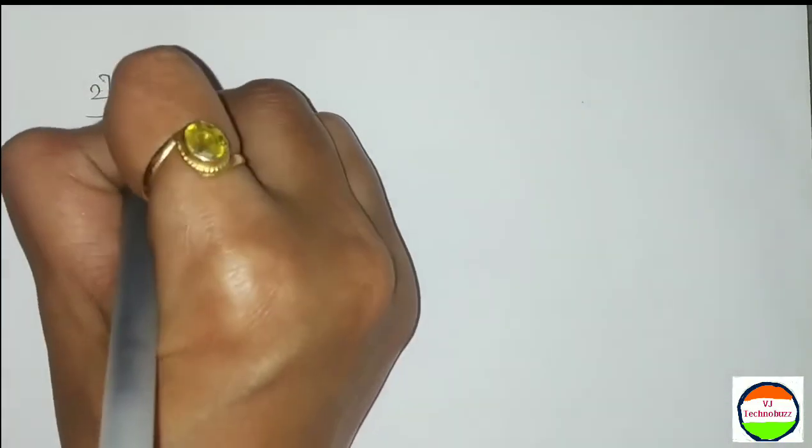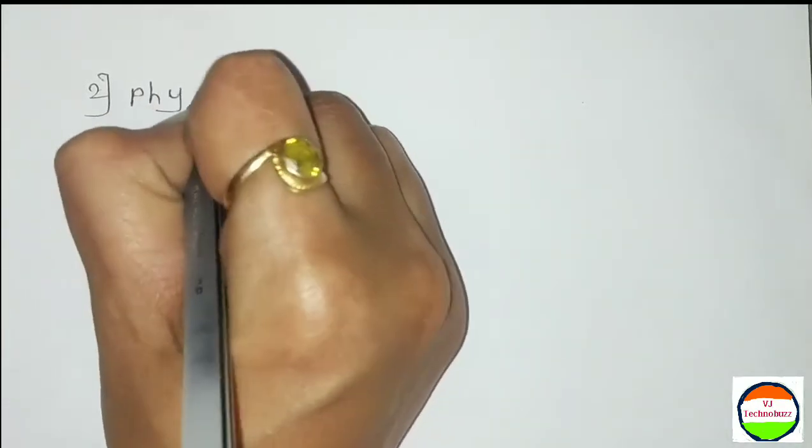The next function of the data link layer is physical addressing.